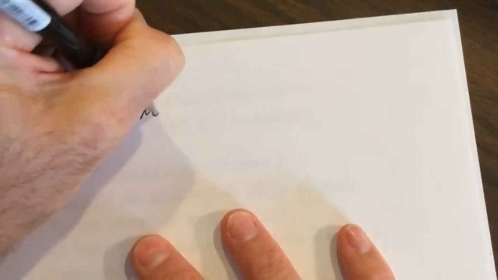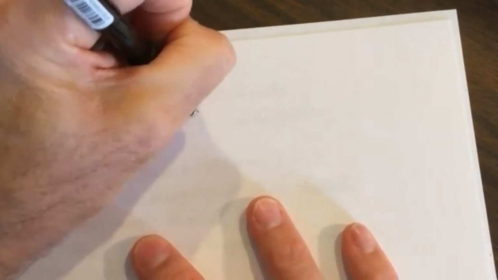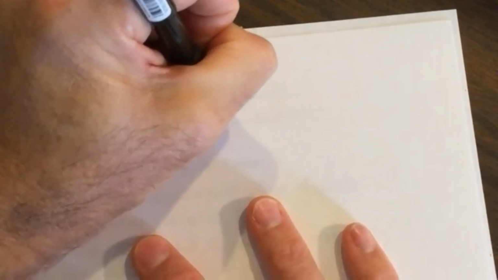Okay, so we want to make an estimate when we don't know the standard deviation. So what we said in the first case was that the mean of our distribution of sample means is equal to the mean, and the standard deviation is equal to the standard deviation of the population divided by the square root of the sample size.